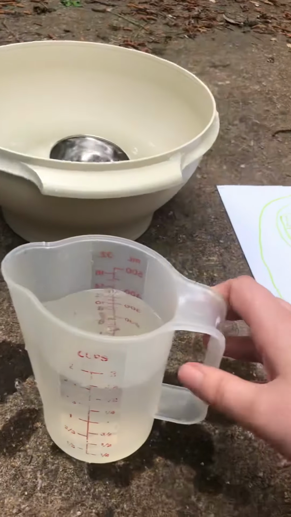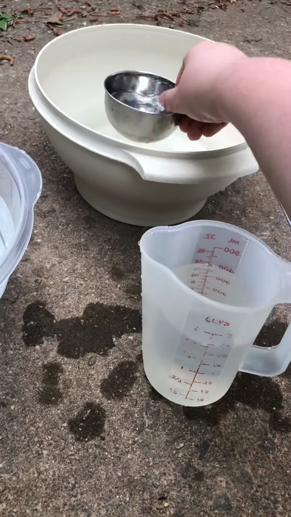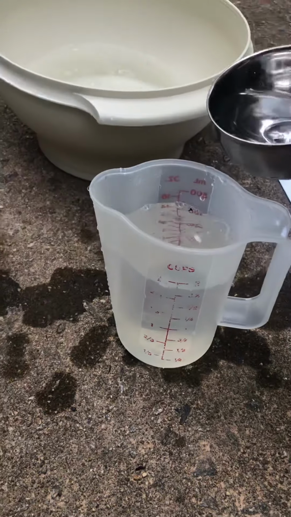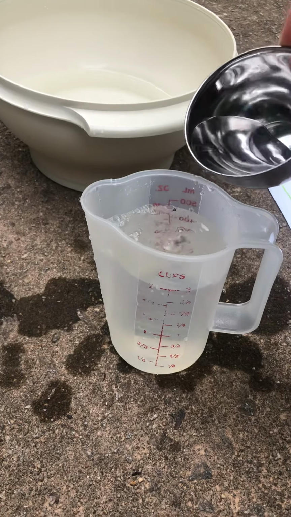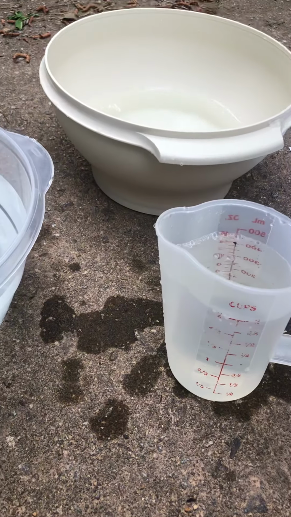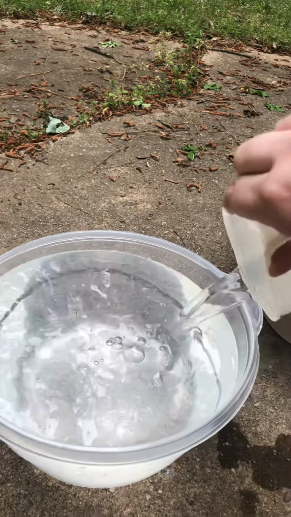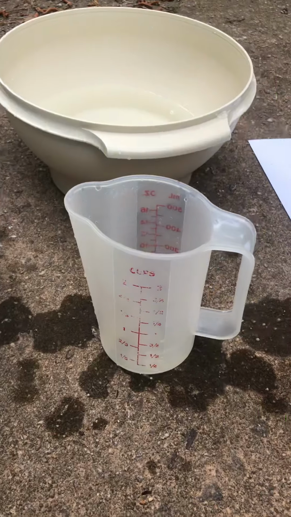We're gonna need our little scooper because it's getting too little in there. So another pint. We need another pint to get our 4th quart.